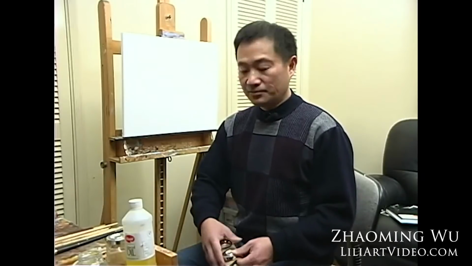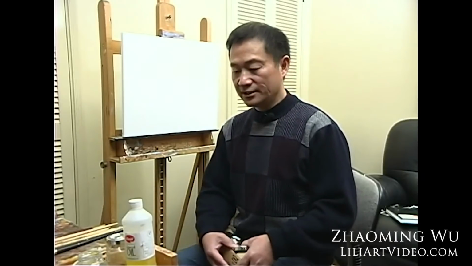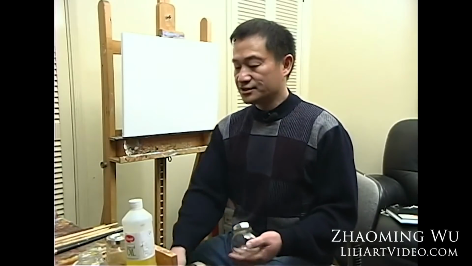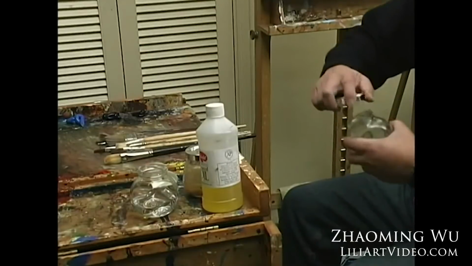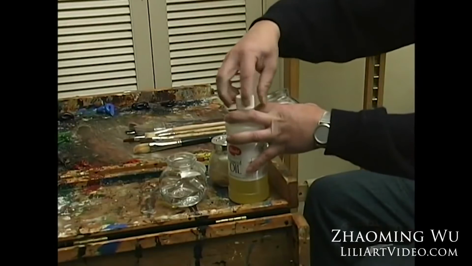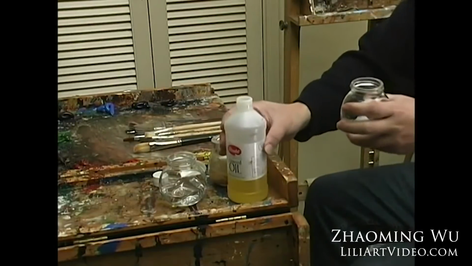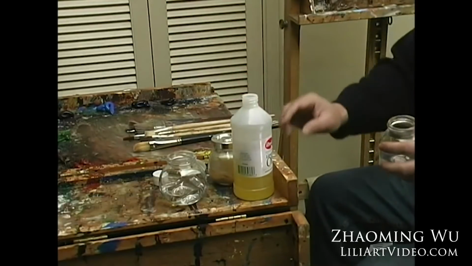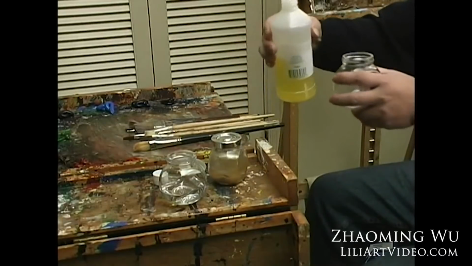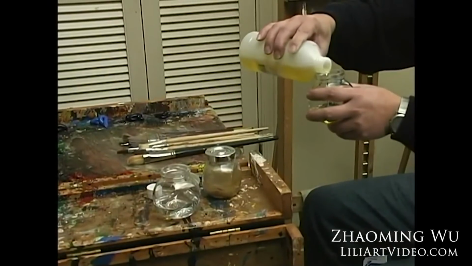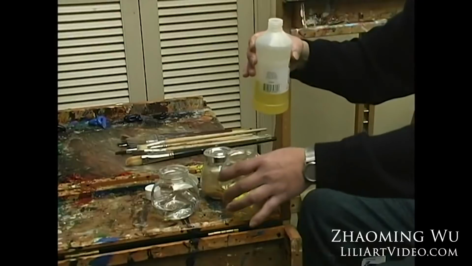So if overnight, after today I come back to the painting, I want it to still be wet, so I will be able to continue painting on wet. Particularly refined linseed oil will keep the painting wet for a long time, so you can always paint wet on wet.